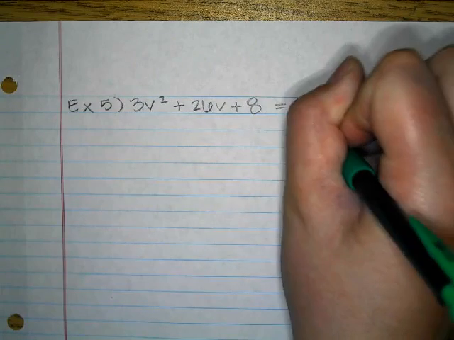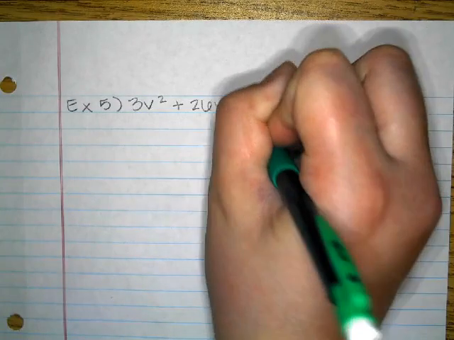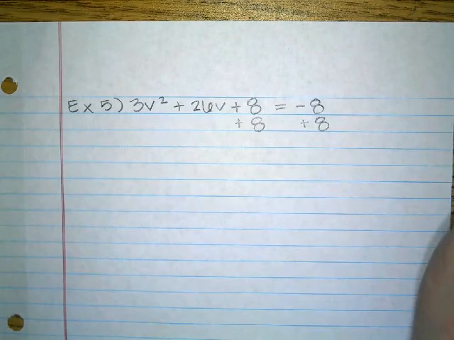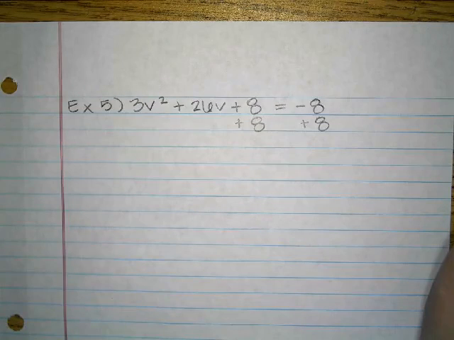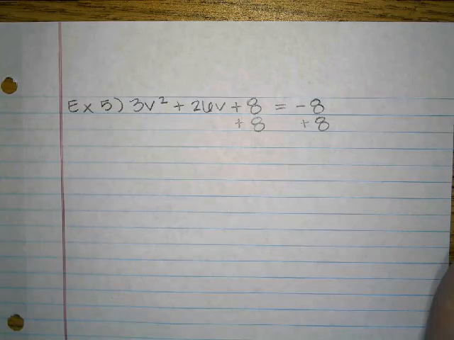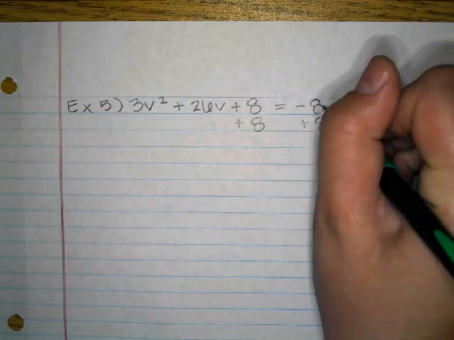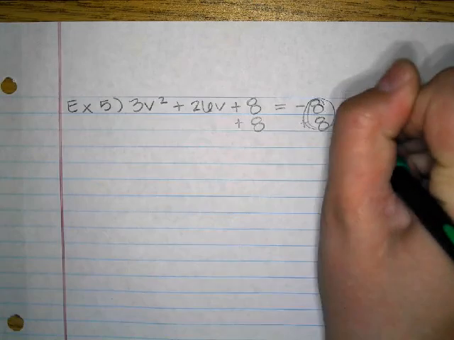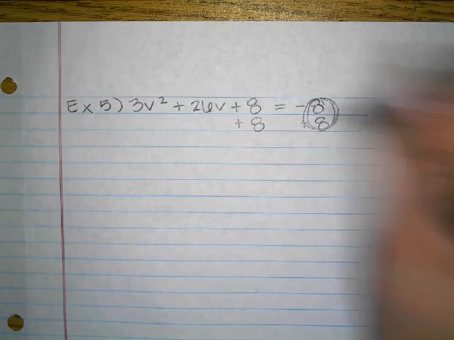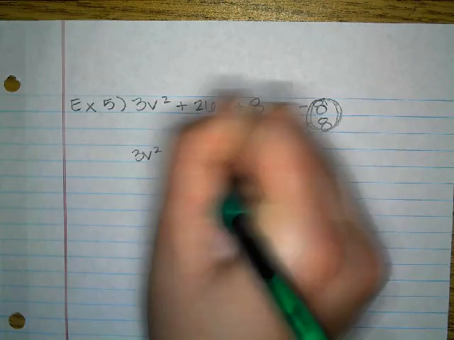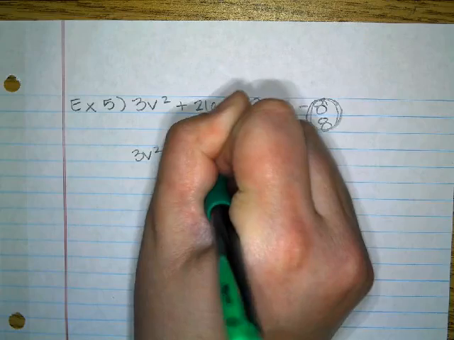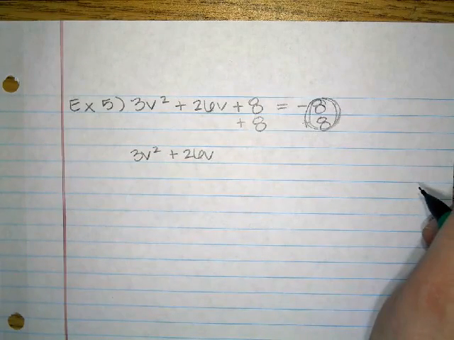Isaiah, when you said plus 8, why did you say that? Yeah, we're eliminating the negative 8 because our goal is to make it equal 0, right? Okay, so 3v squared plus 26v, and now what do we have?